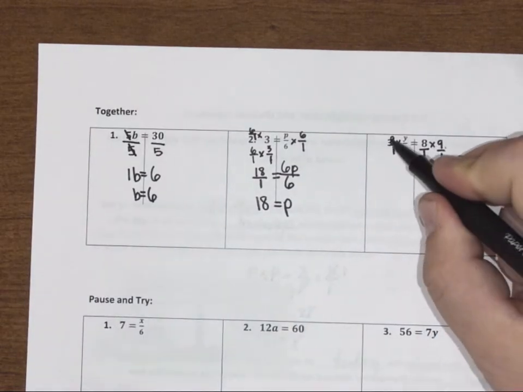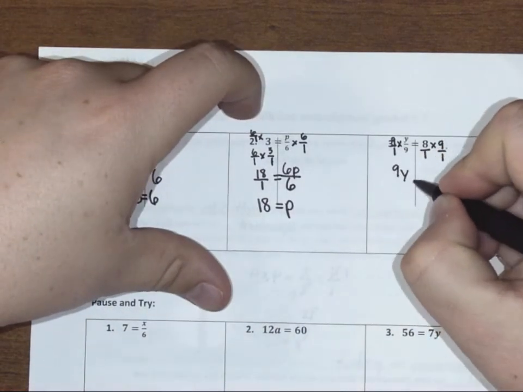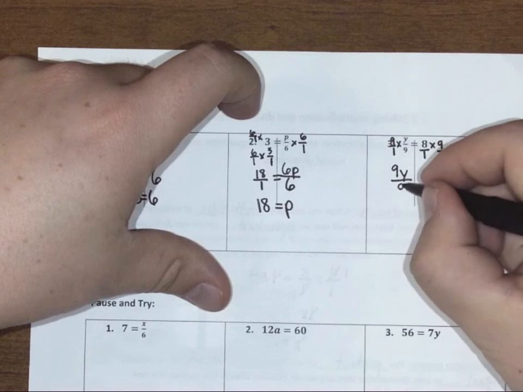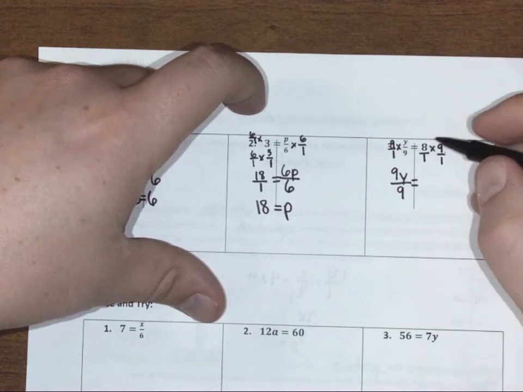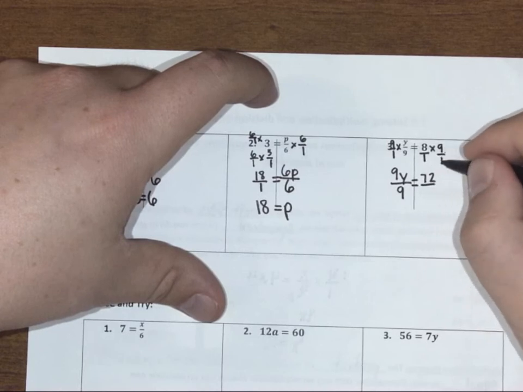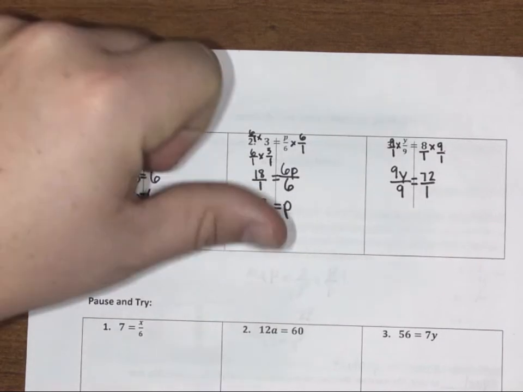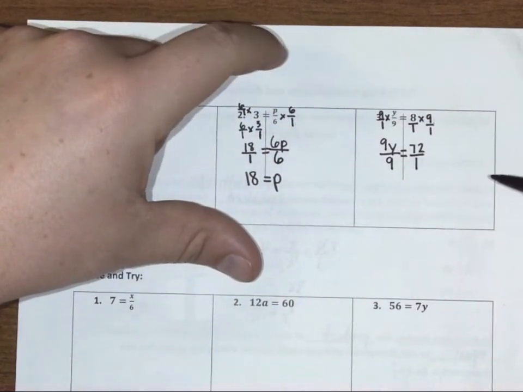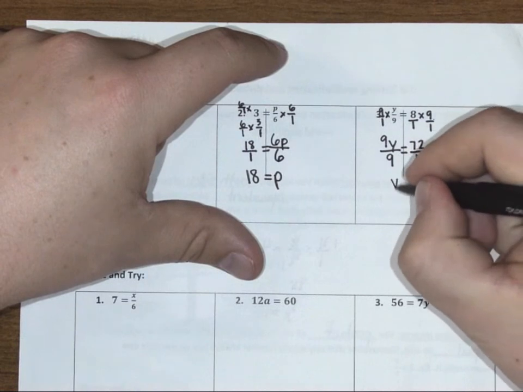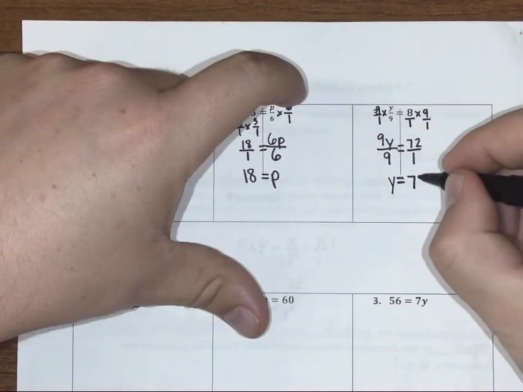So now, if we have 9 times y would be 9y over 1 times 9 is 9 equals 8 times 9 is 72 over 1 times 1 is 1. Well, now I need to simplify. 9 divided by 9 is 1y, which is just y, and 72 divided by 1 is 72.